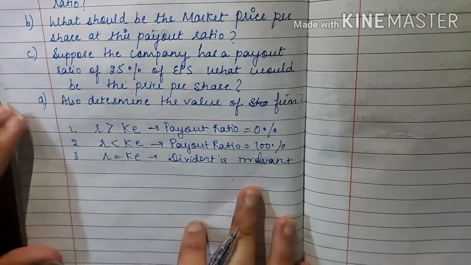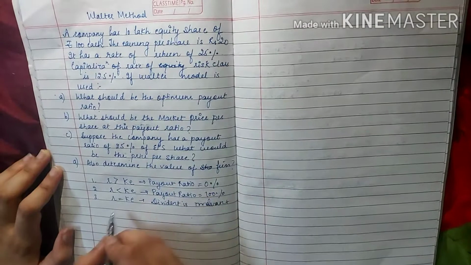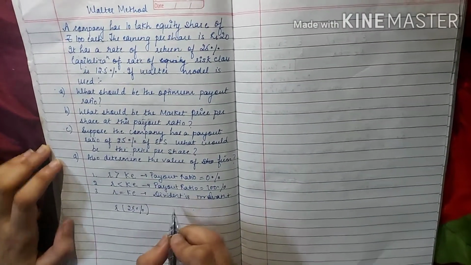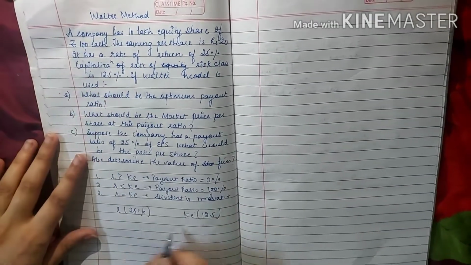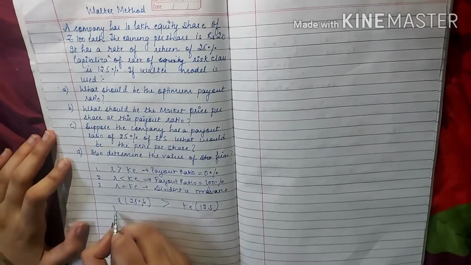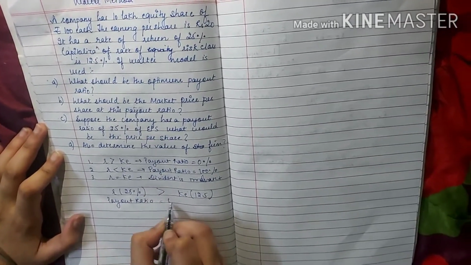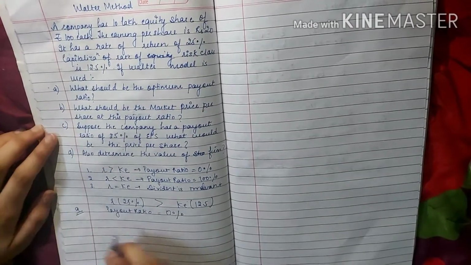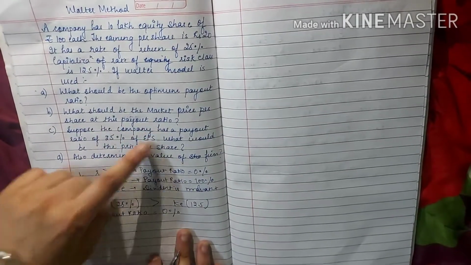So, let's see what our question says. Here, the rate of return is given as 25% and KE is 12.5%. So, R is greater than KE. It means payout ratio is 0%. So, this is our first question. The second is, what should be the market price per share at this payout ratio?